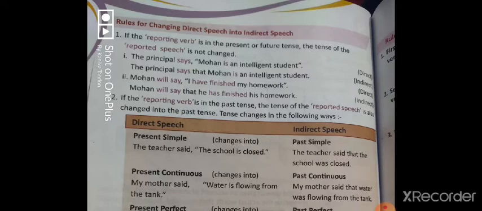Like the principal says that Mohan is an intelligent student. Mohan will say, I have finished my homework. So Mohan will say that he has finished his homework. Second is, if the reporting verb is in the past tense, the tense of the reported speech is also changed into past tense. If the reporting verb is in past tense, the sentence is also changed into past tense only.